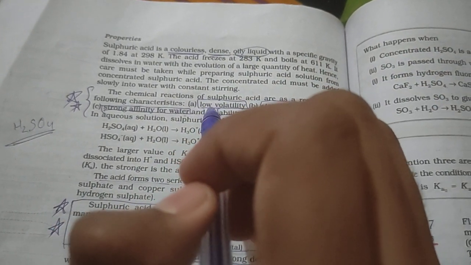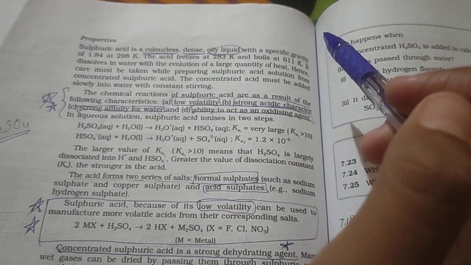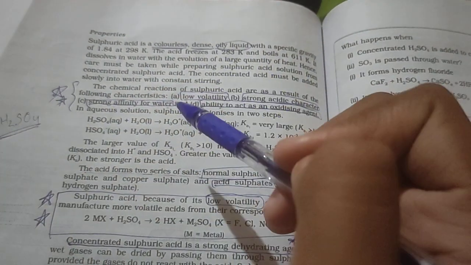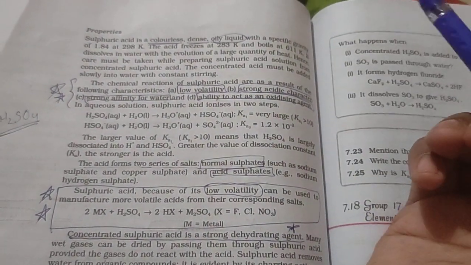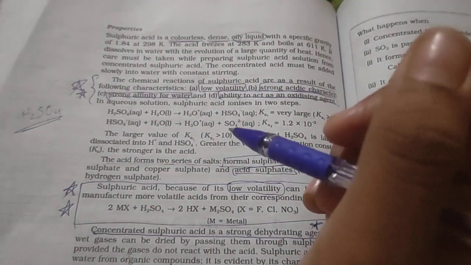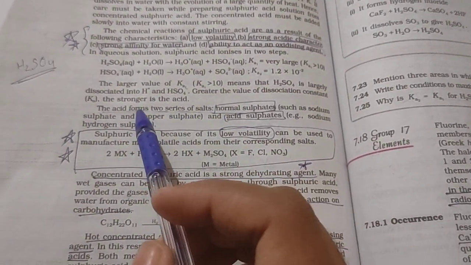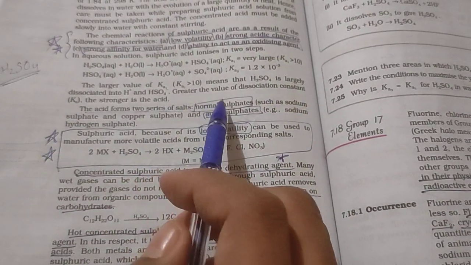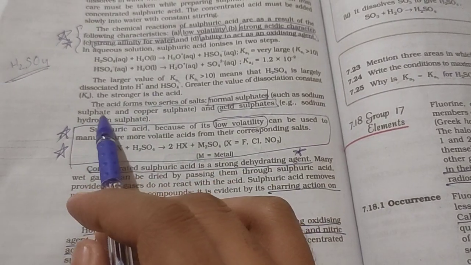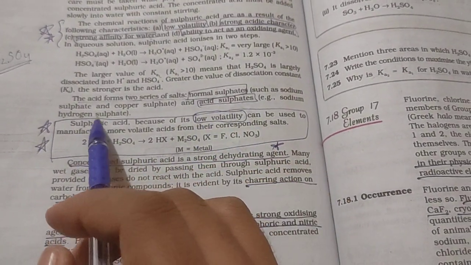Okay, it's low volatility, strong acidic character, strong affinity for water, and ability to act as an oxidizing agent. Okay, now we already have seen this, and the acid forms two series of salts: normal sulfates like sodium sulfate and copper sulfate, and acid sulfates, hydrogen sulfates.